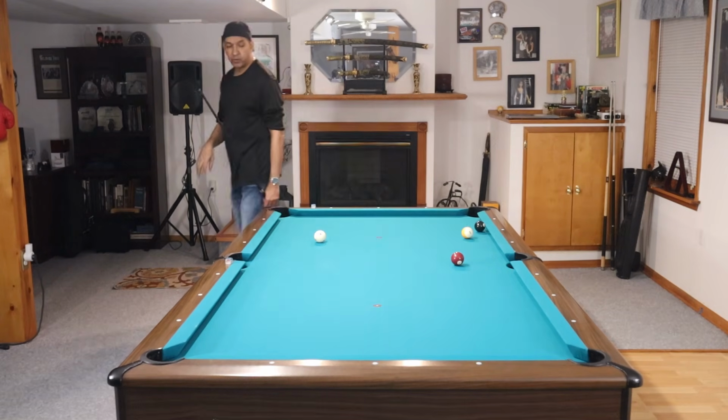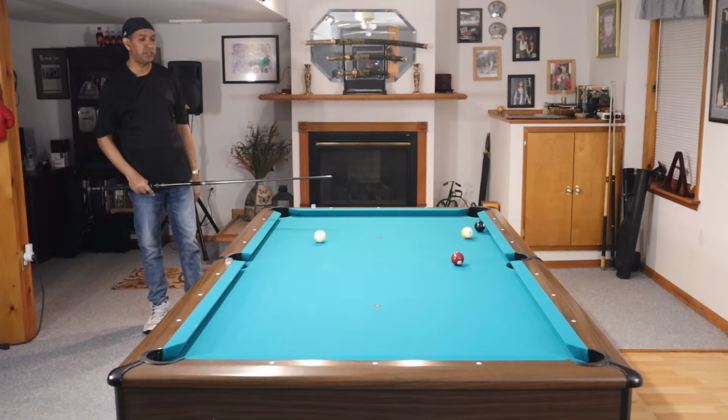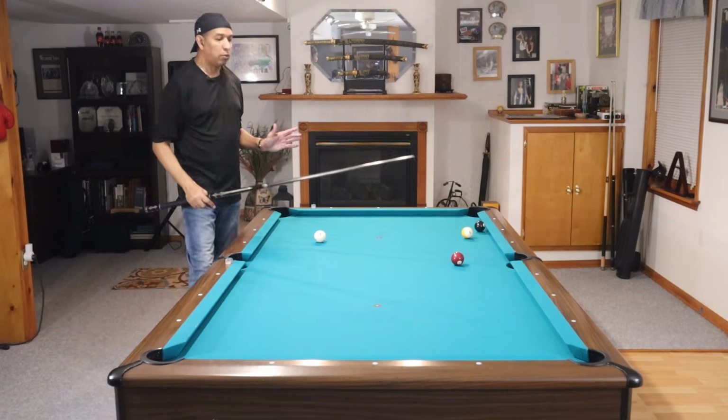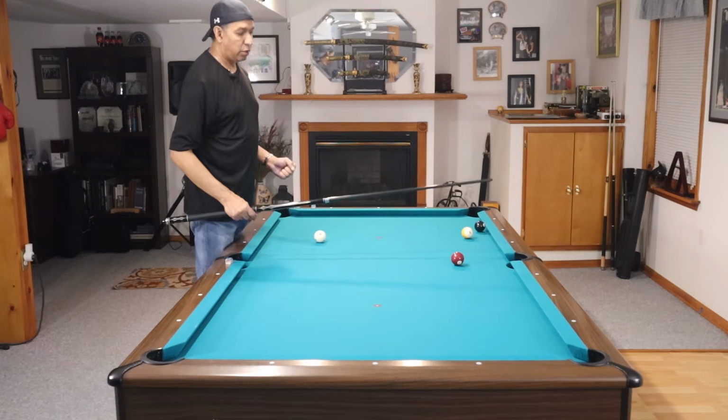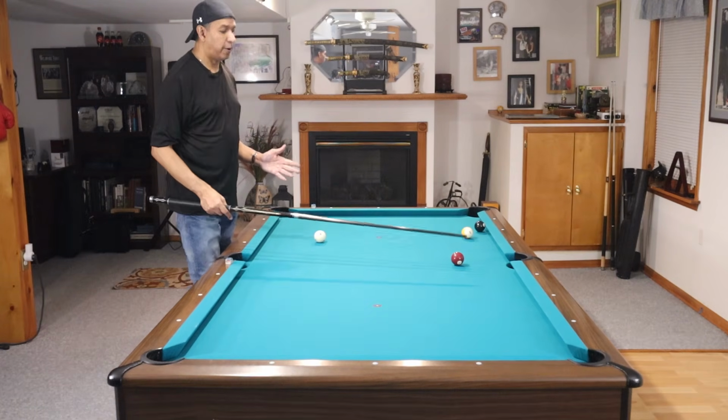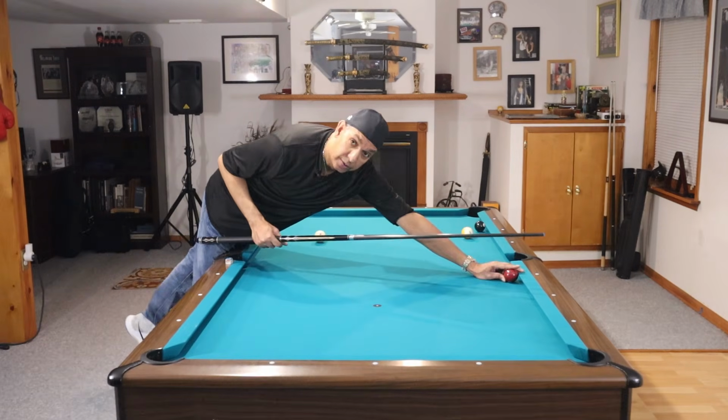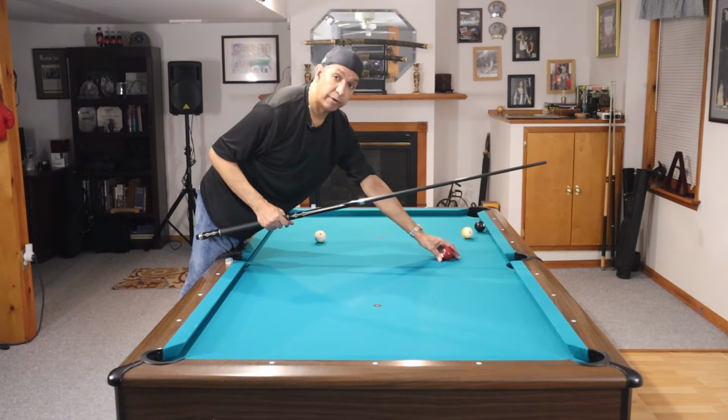But we also have a number of situations where we don't want it going around the table at all. We want to stall the cue ball up against the rail so that it doesn't go very far.